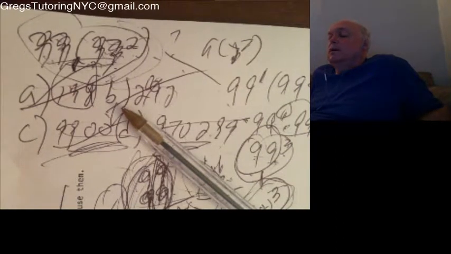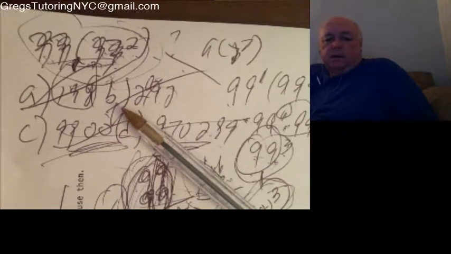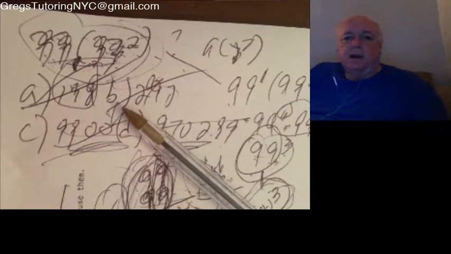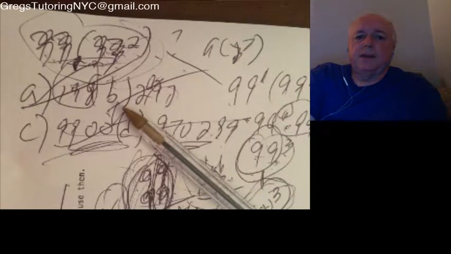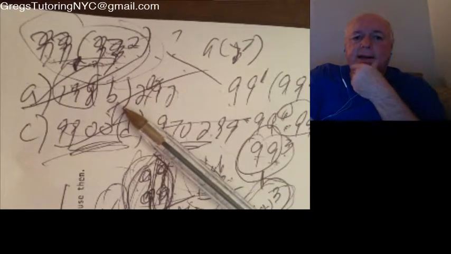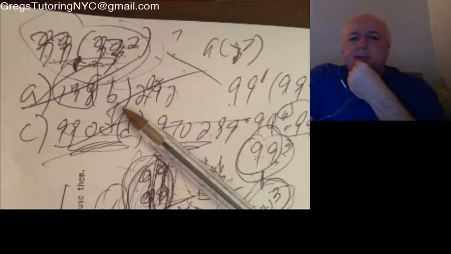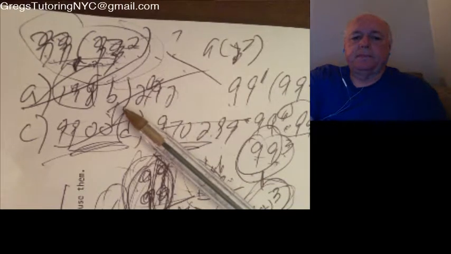All right, so let's try another example. I think we're going past 15 minutes right now. So let me see. By the way, some of you guys don't know what a cube root is. Just to throw that out there.